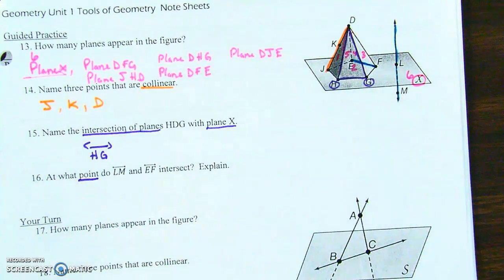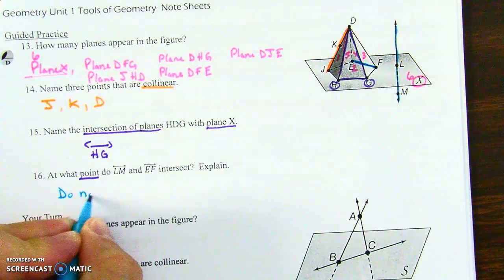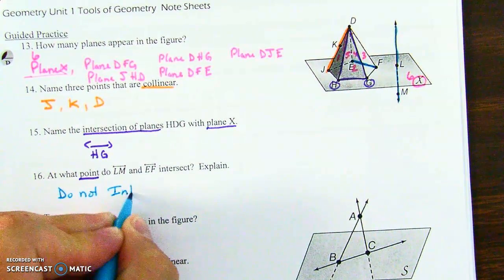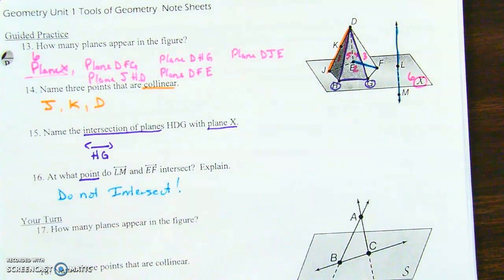Hopefully you can see that in blue a little bit. Do those 2 intersect? The answer is they do not intersect at any point.